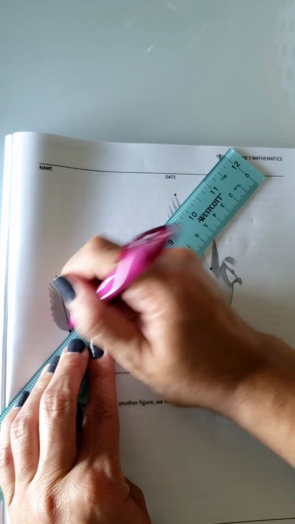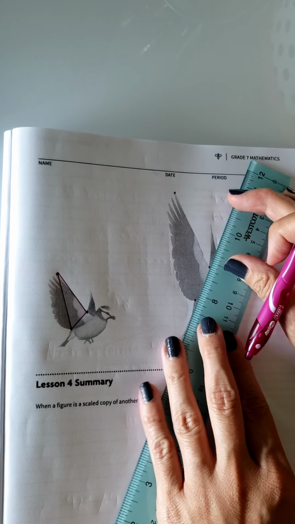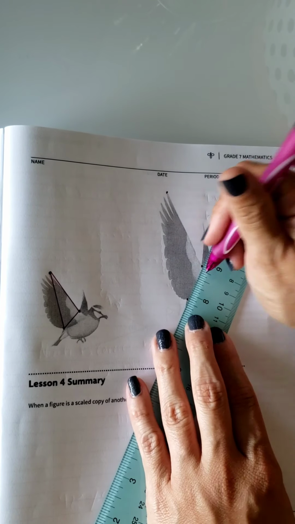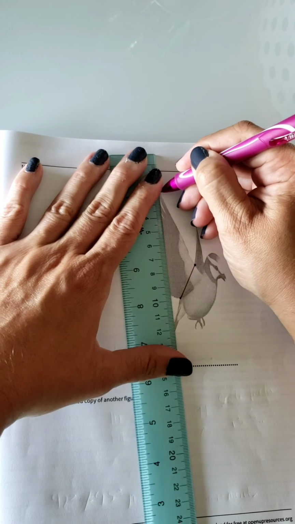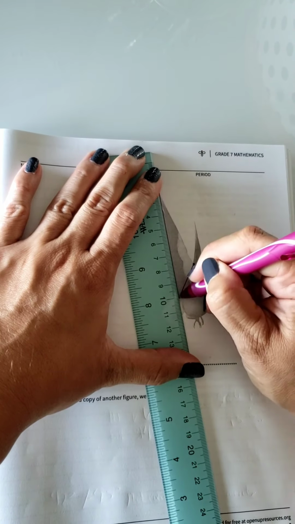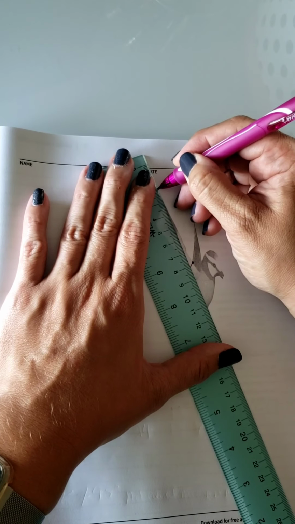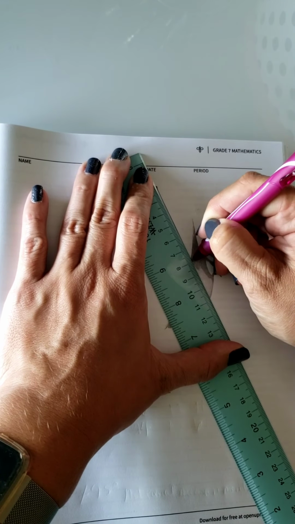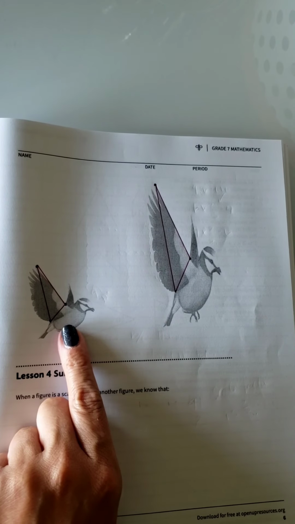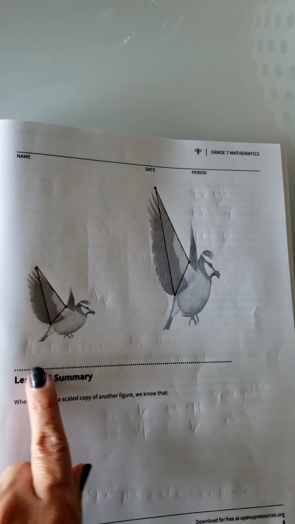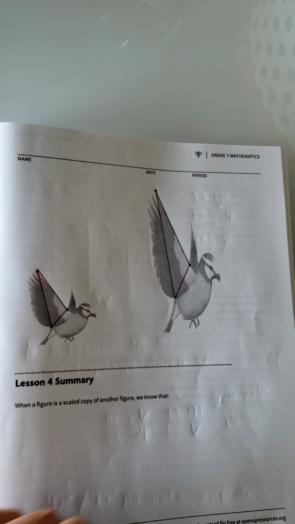So if you have your ruler, you should be connecting some dots. I'm just picking these parts of the bird. You can pick other angles to see if they line up or not. And then if you have a protractor, that's great. If not, you can always just use a measurement of the angles and compare them. And I'll show you what I mean. So you have your 2 triangles, right? It says corresponding angles should match if they're scaled copies. Let's check it out.